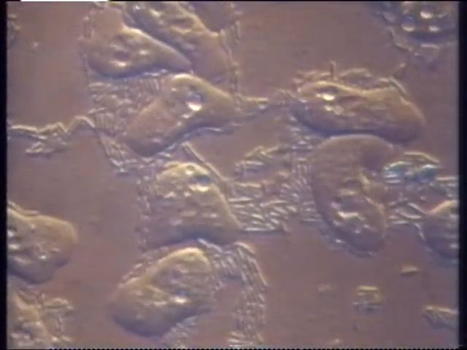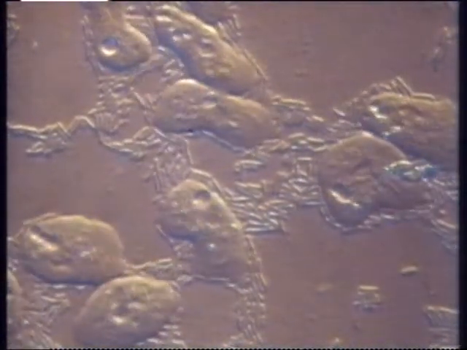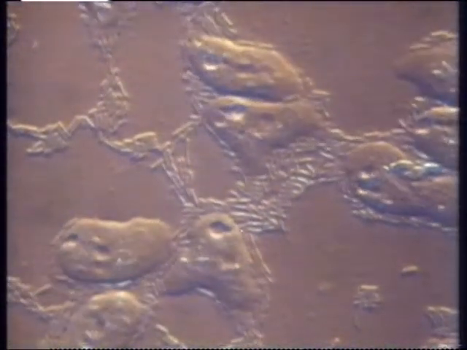The slime molds, in the vegetative phase of their life cycle, exist as individual amoebae which are non-polarized cells that move about and engulf bacteria, growing and dividing as autonomous individuals. They pay no attention to one another.